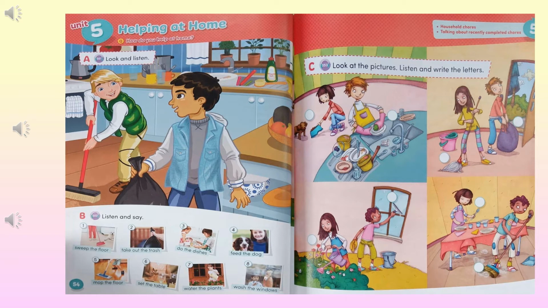A, We should mop the floor because it's dirty. B, I need to take out the trash because the bag is full. C, My sister will set the table before dinner. D, I will sweep the floor with this brush.